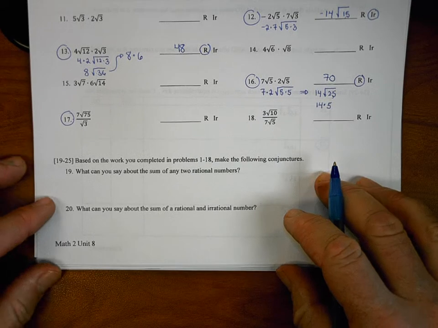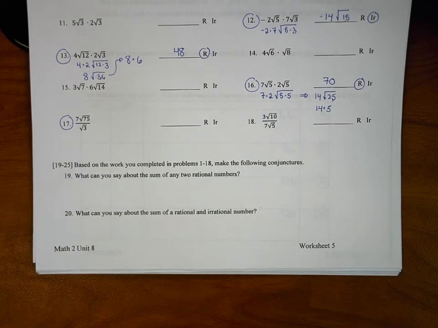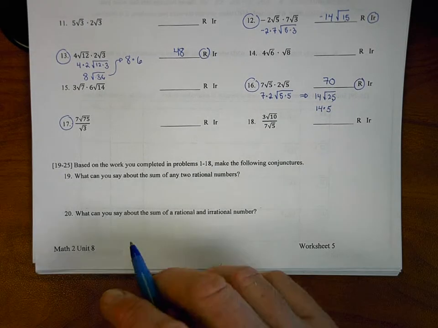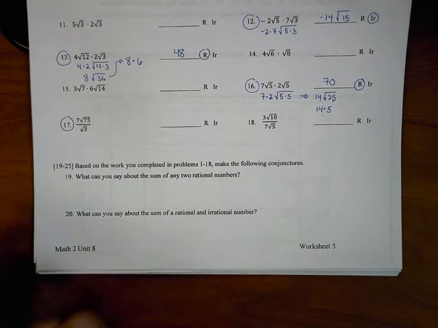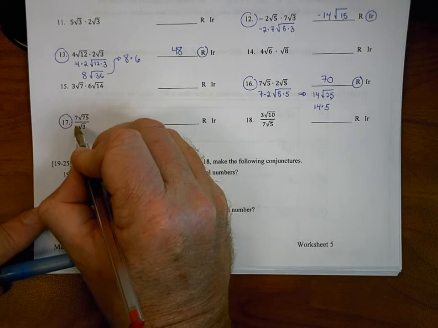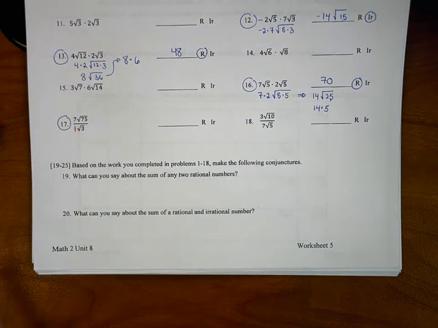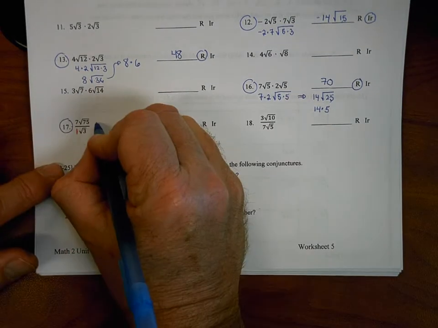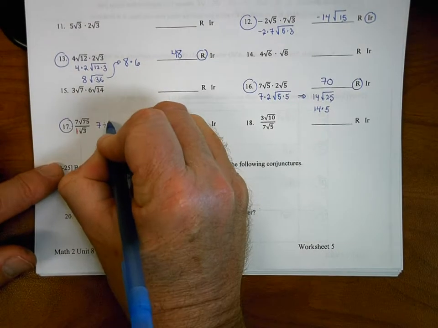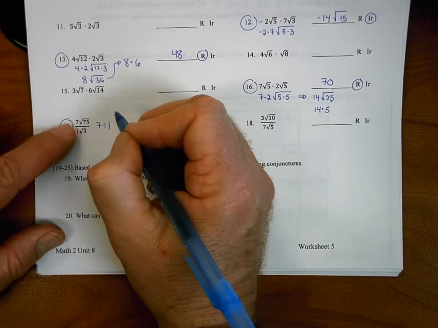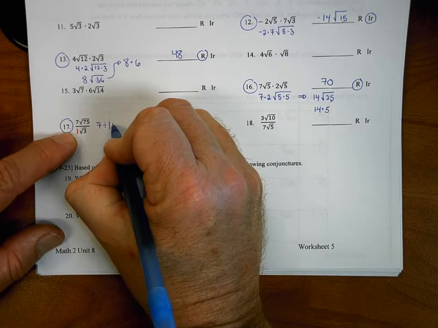Okay? All right, number 17, we're dividing in this problem. So when we divide, now first of all, there is no number in front of the square root of 3, so that's a 1. So you divide in the same manner you multiply. So you go outside divided by outside. You're dividing instead of multiplying. 7 divided by 1. And then you're going to put the radical.